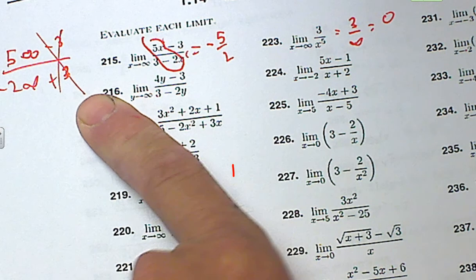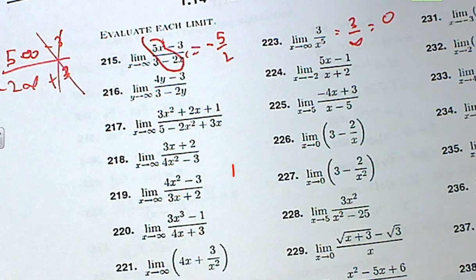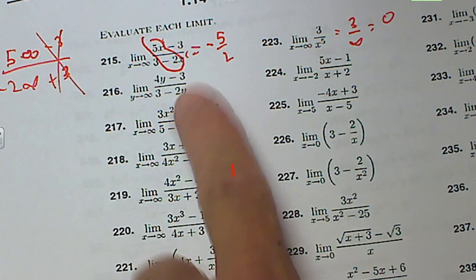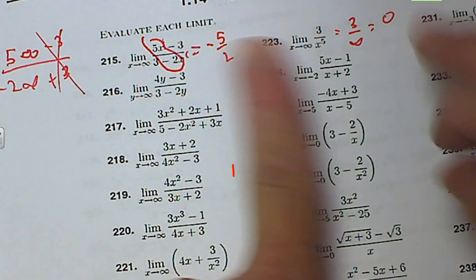So there is a horizontal asymptote. So this one was a horizontal of -5/2. This was a horizontal of 0.